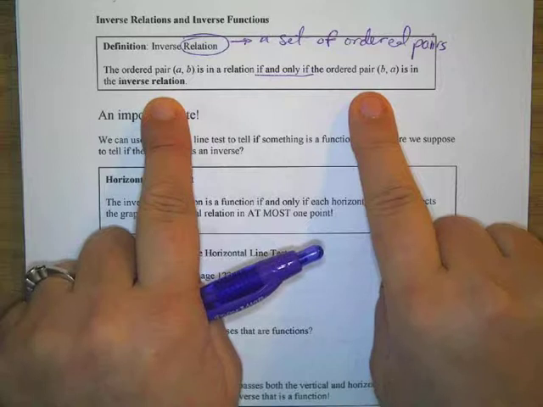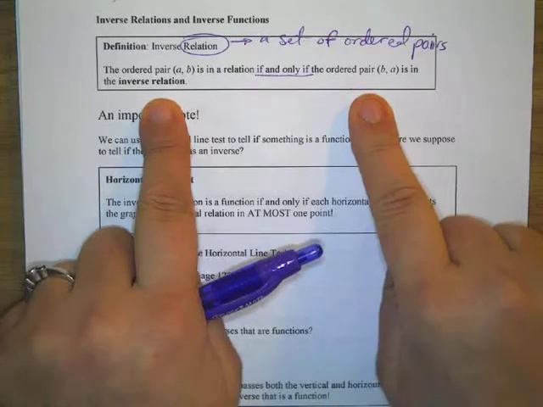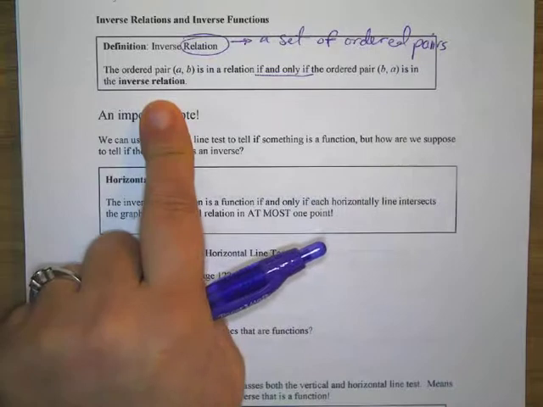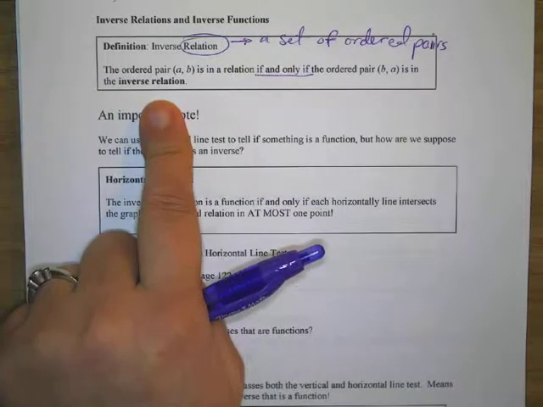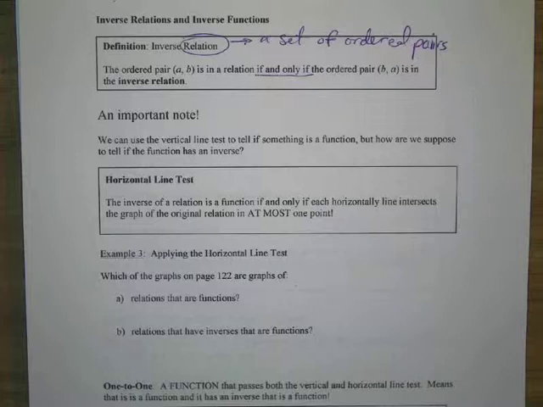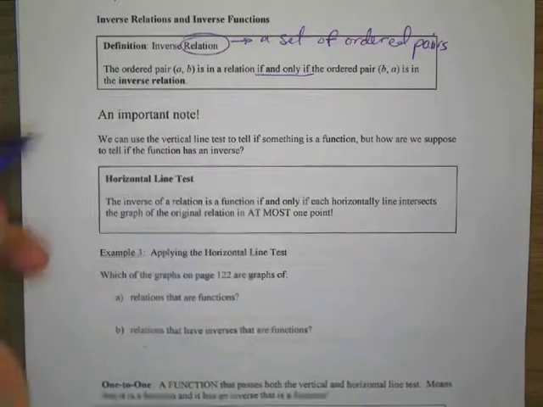Okay? So what happens to your x's and y's on inverses? We switch them. We flip them over. Okay? So here's a really big deal. I get a lot of kids that go off to college and they're like, oh my gosh, I totally knew what this was, and my teacher didn't yell it and it was super crazy.